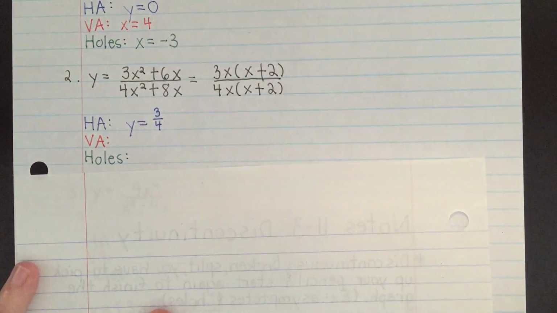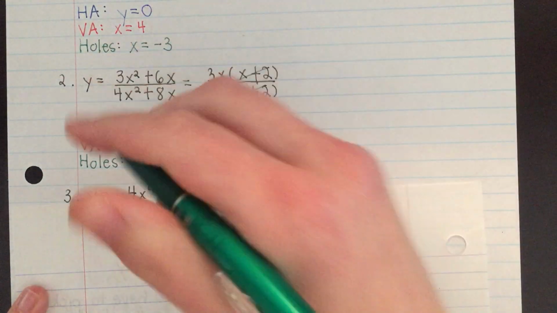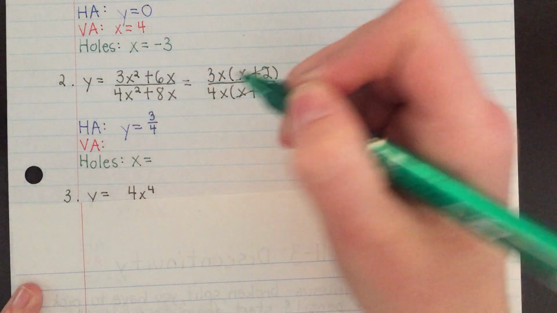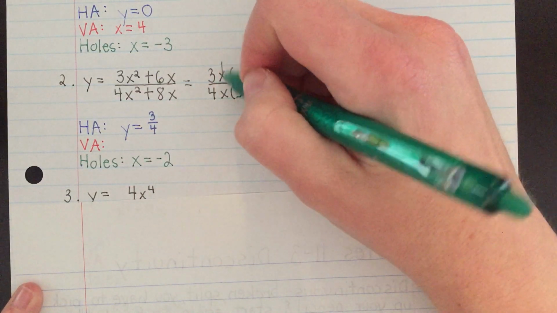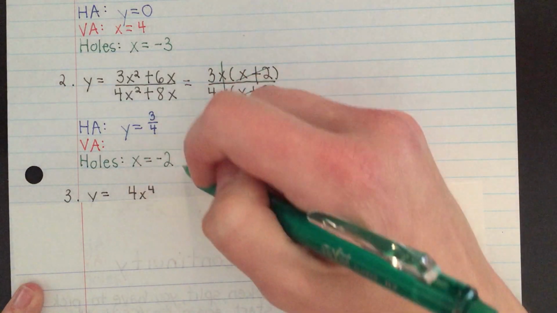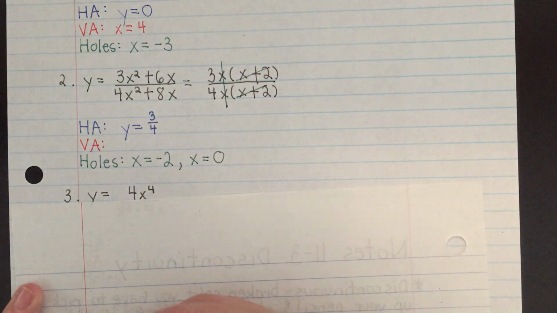Looking at what cancels first, the plus 2's both cancel, so that means I'd have a hole at x equals negative 2, but then you should also notice that my x's would also cancel. So that means I'll also have a hole at 0, okay?